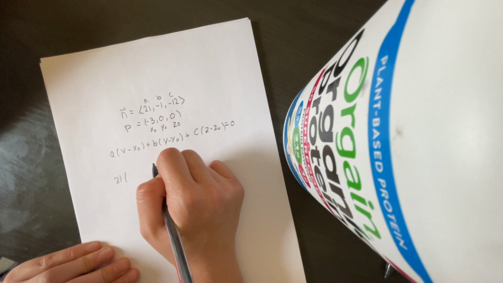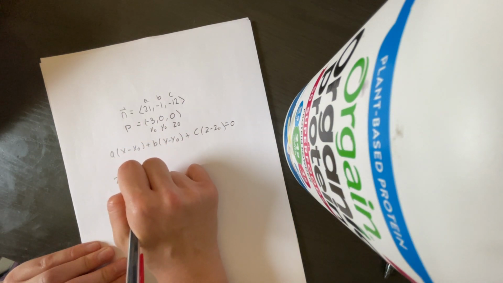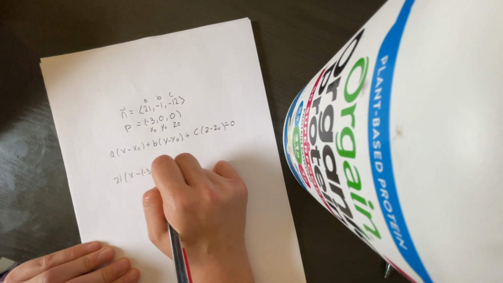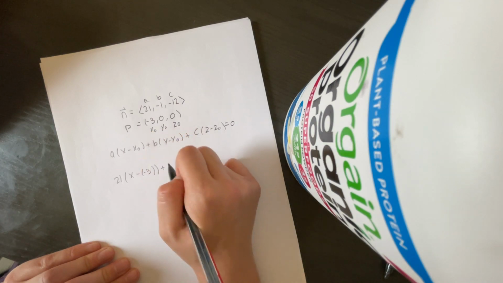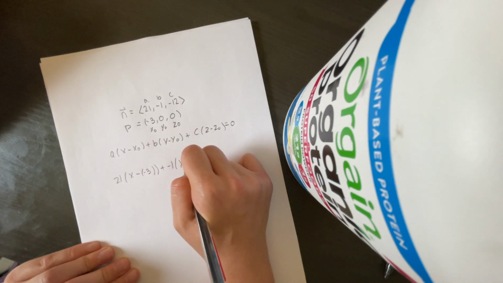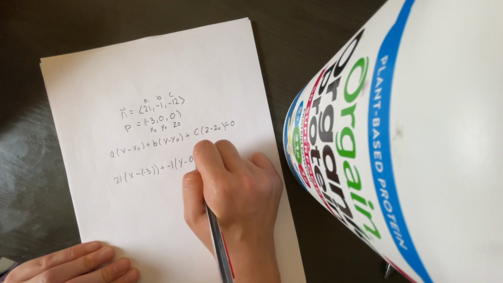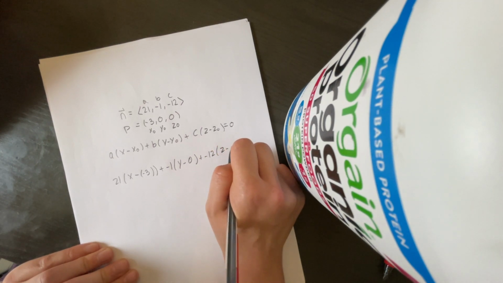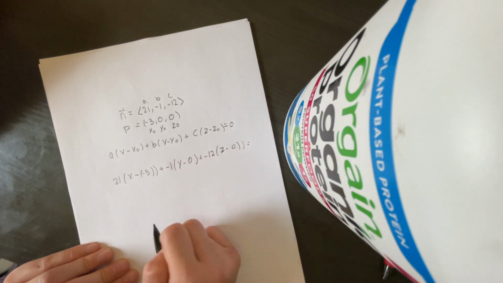So now that we have that, we can go 21 times x minus negative 3, plus negative 1 times y minus 0, negative 12 times z minus 0 equals.